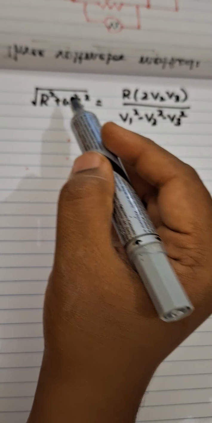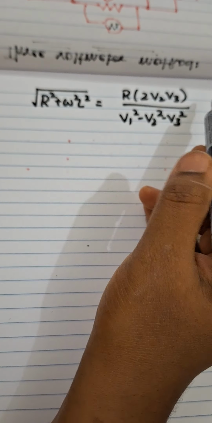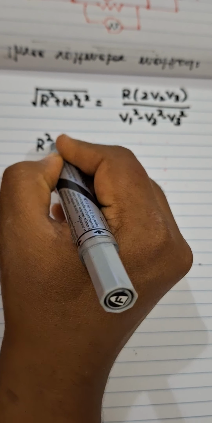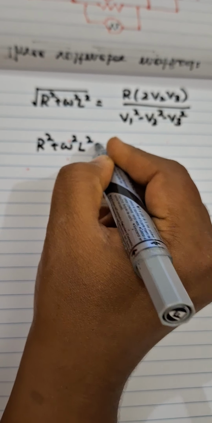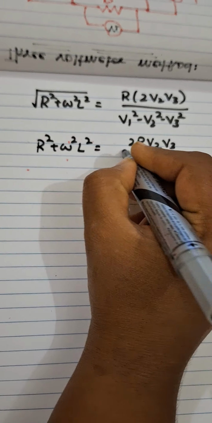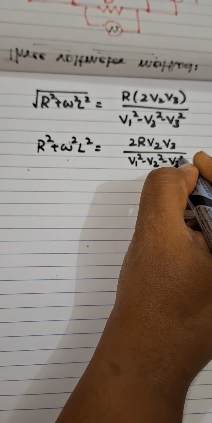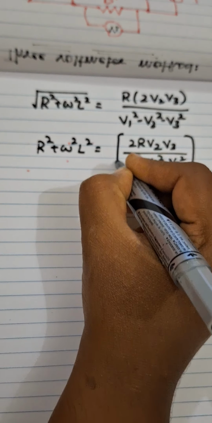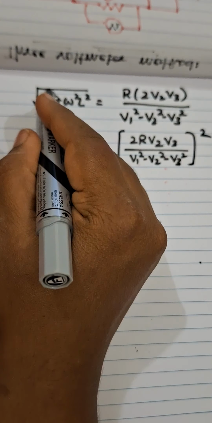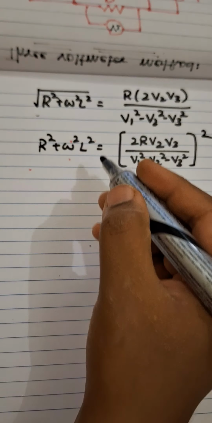Okay. To remove the square root, I am going to send this root that side. Then what will it be? R square plus omega square L square is equal to 2R V2 V3 by V1 square minus V2 square minus V3 square, whole square. Isn't it? The root is gone that side, it means it will become whole square.